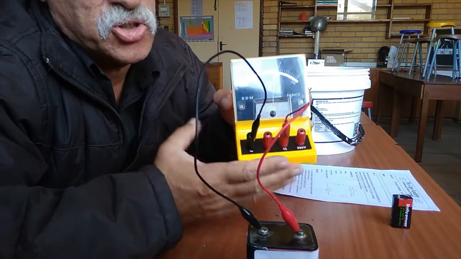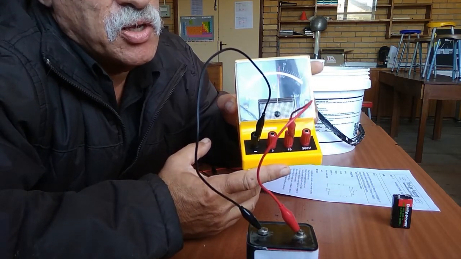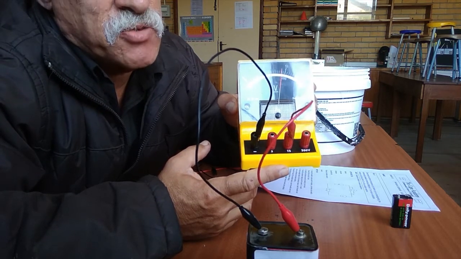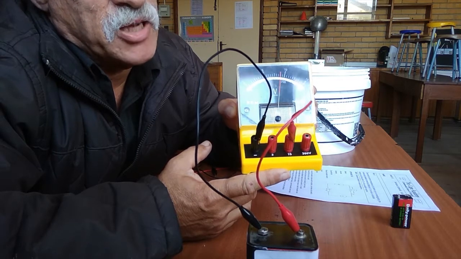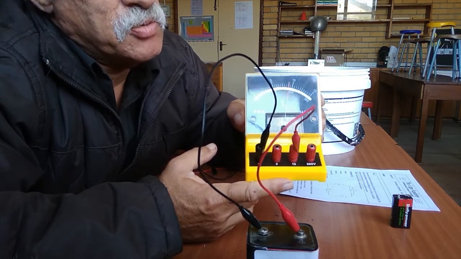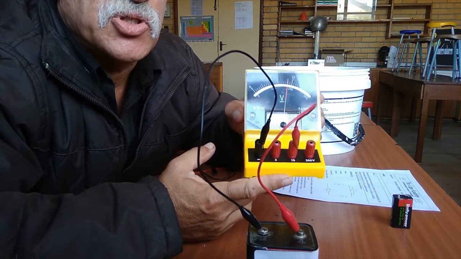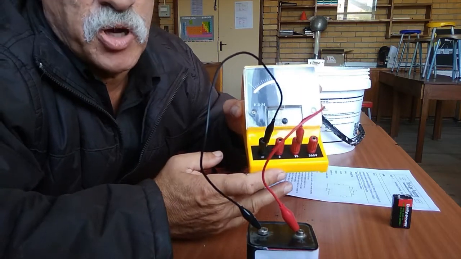Does this voltmeter have big or small resistance if no current flows? It's got a massive resistance, almost infinite, so that it's not flattening the battery. This is not a short circuit at the moment.